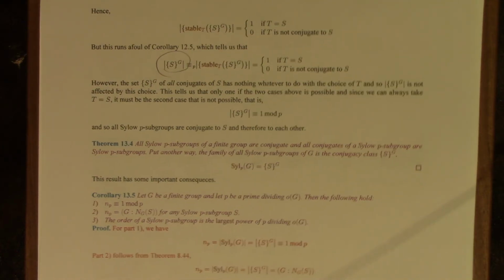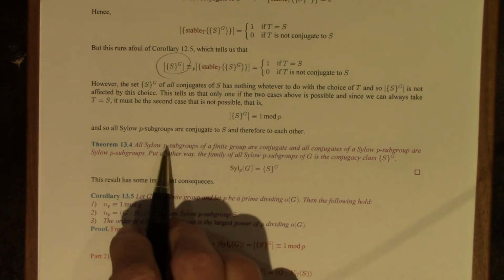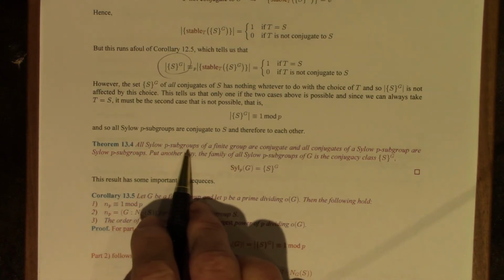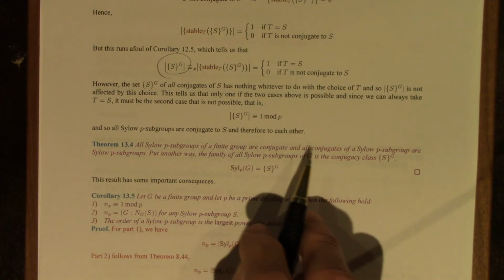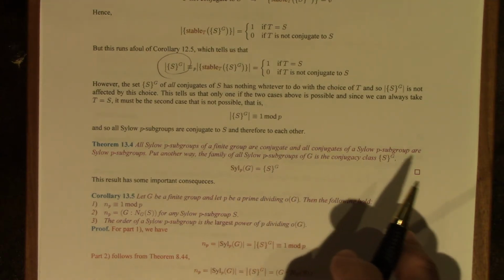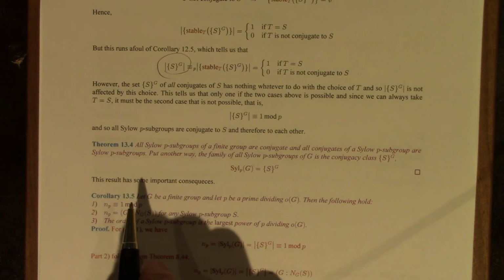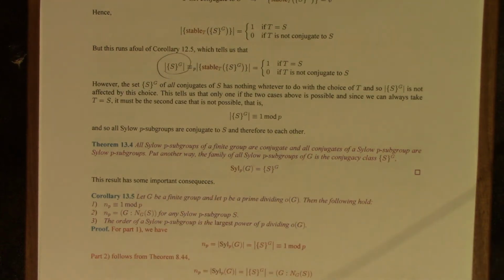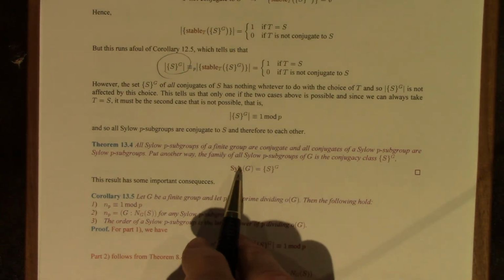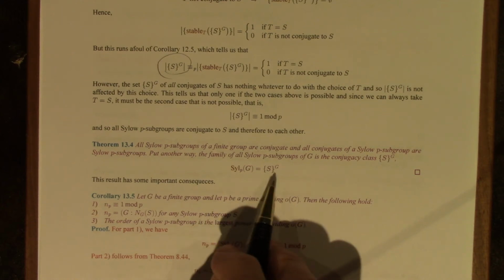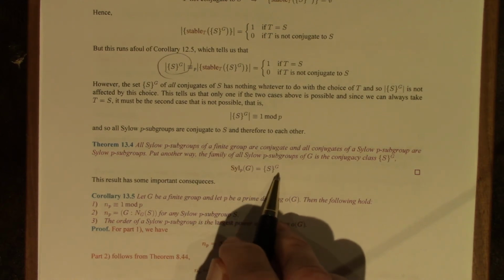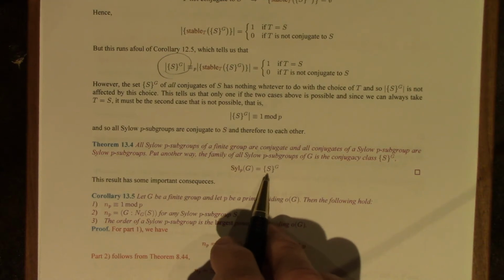It's transitive. So, theorem: all Sylow subgroups of a finite group are conjugate, and all conjugates of a Sylow subgroup are Sylow subgroups. A more concise way to say that is that the family of Sylow subgroups is precisely the conjugacy class of any given Sylow subgroup.